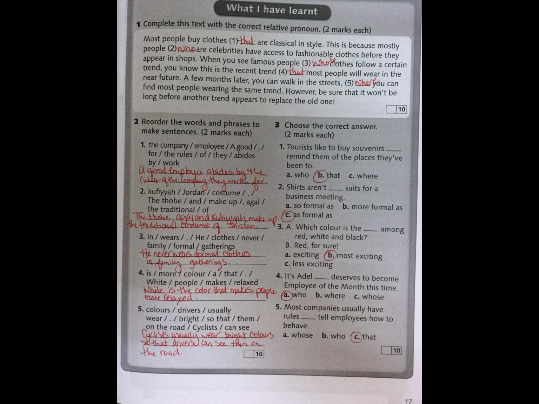Our next sentence is when you see famous people whose clothes follow a certain trend, you know this is the recent trend that most people will wear in the near future. Okay, so here we used whose. إذا وقع بالفراغ بين اسمين يعني زي clothes and people نختار whose. Again, إذا وقع بين الفراغين اسمين مثل people and clothes, we need to use whose.